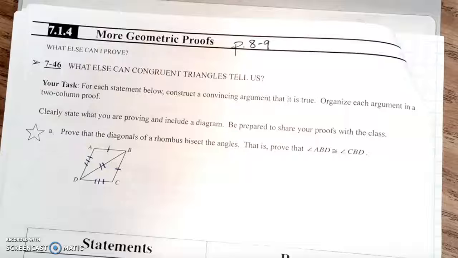This lesson is titled More Geometric Proofs. It's on pages 8 and 9, and we're going to answer the question, what else can I prove? Question number 46 is, what else can congruent triangles tell us? Your task is, for each statement below, to construct a convincing argument that it is true.